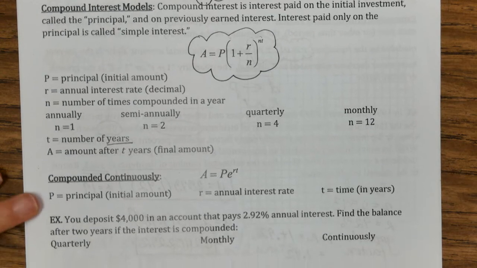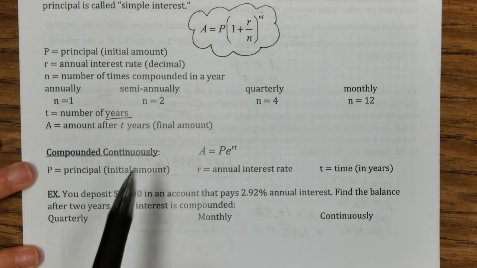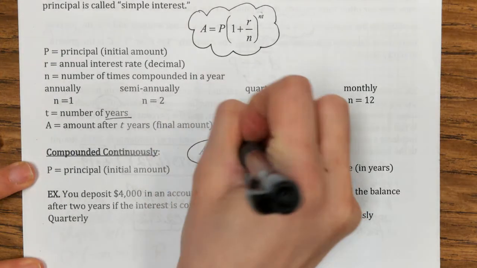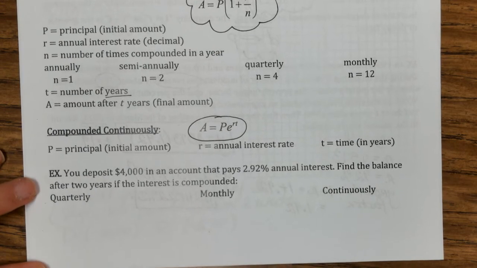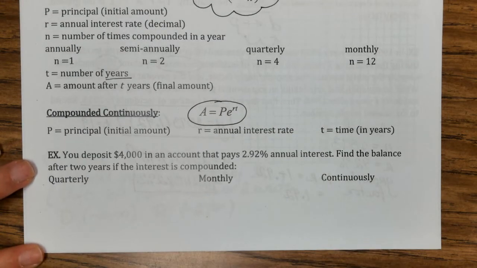Now, if you are compounded continuously, that's a different formula. That's A equals P times e raised to the rt power. Your P is still your principal, which is your initial amount. Your r is still your annual interest rate. Your t is your time in years.